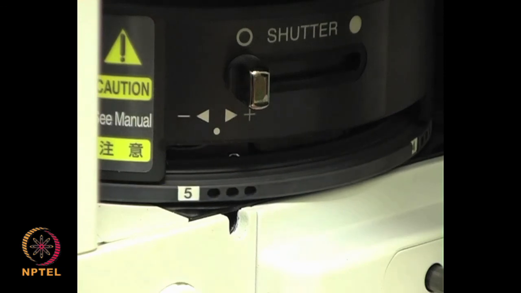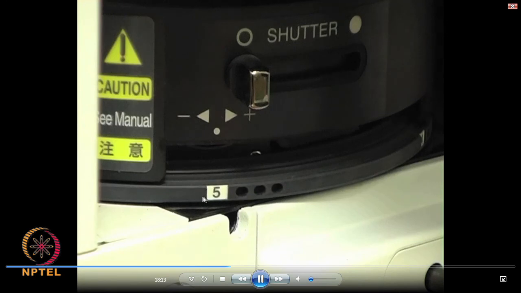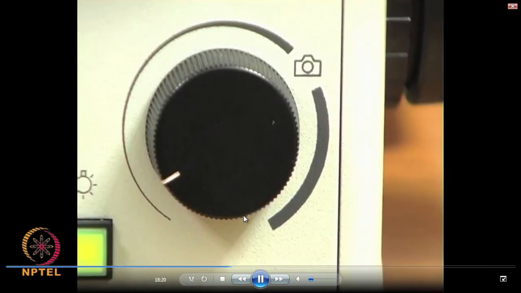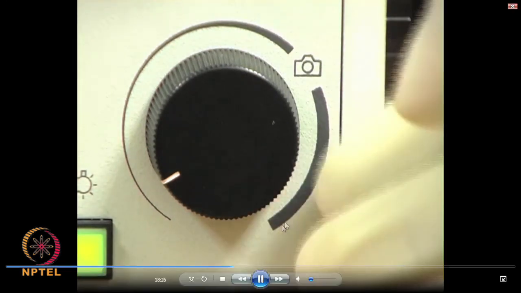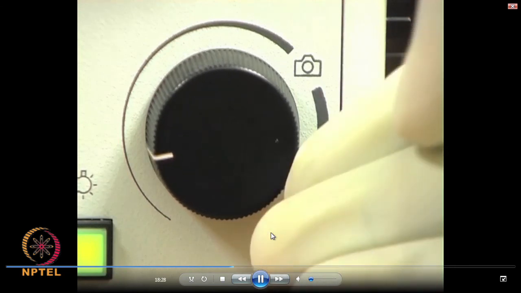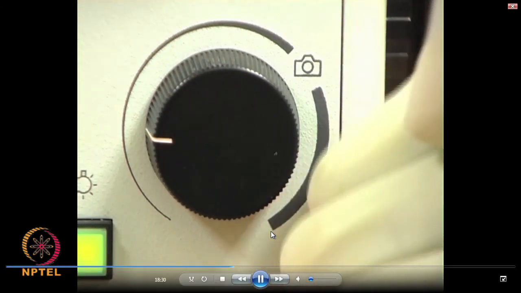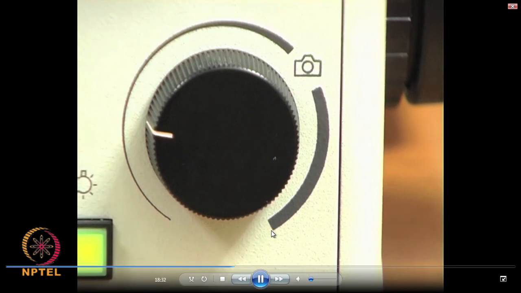Only then will we see how the contrast is enhanced. So, again we are setting the condenser aperture, which is below the objective, to bright field mode and increasing the intensity of the light. Then we will look at the glass microspheres structure, how they appear on the monitor.